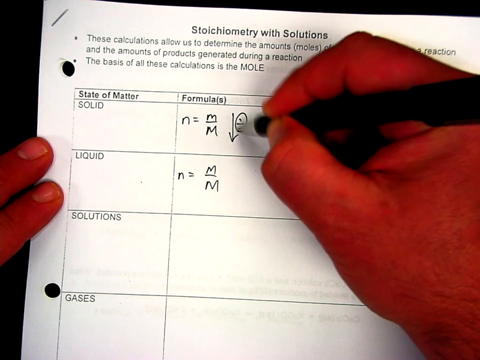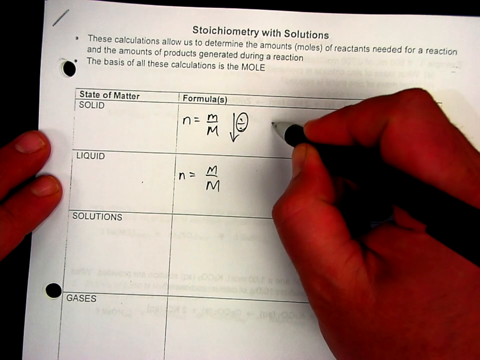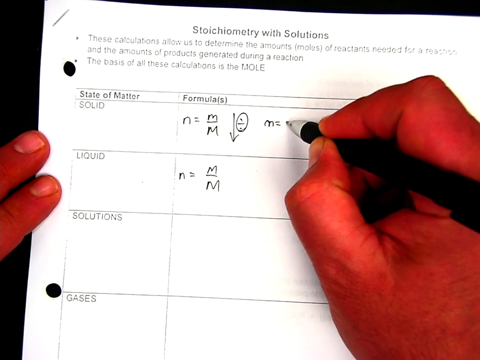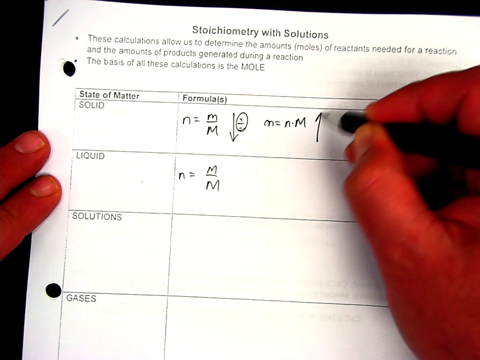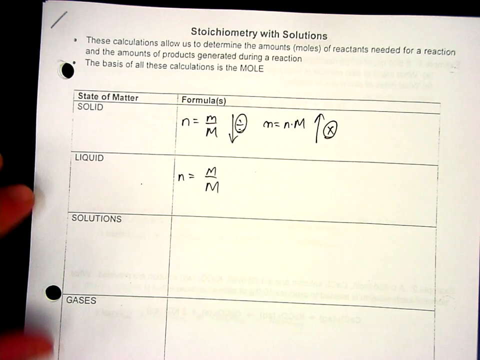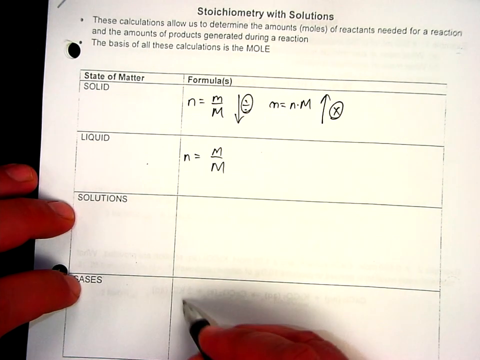So if we were going down the table, we would have divided. If we went up the table, we would have been determining the mass from the moles by multiplying. We would have done that for any of the pure substances, solids, liquids, or possibly gases.